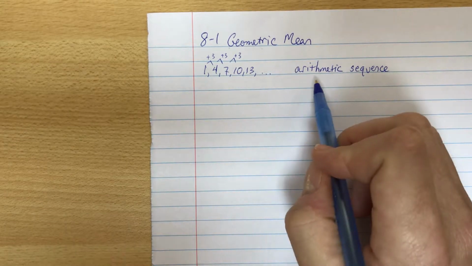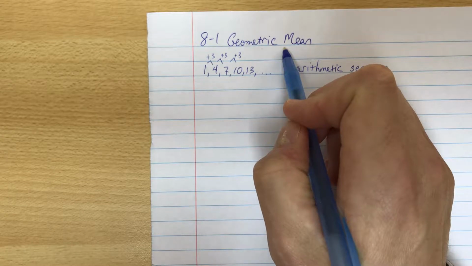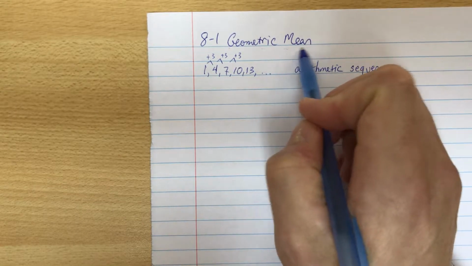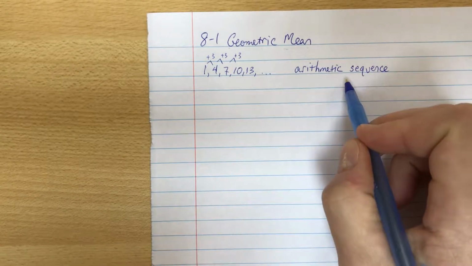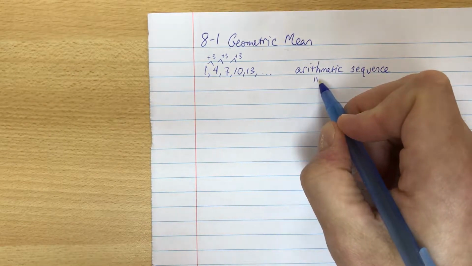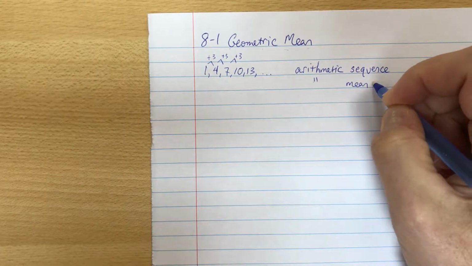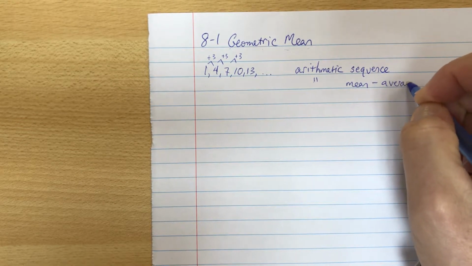Now, you've seen the word mean before, probably in Algebra 1 or back in middle school, and mean is an average. An arithmetic mean is another word for average.